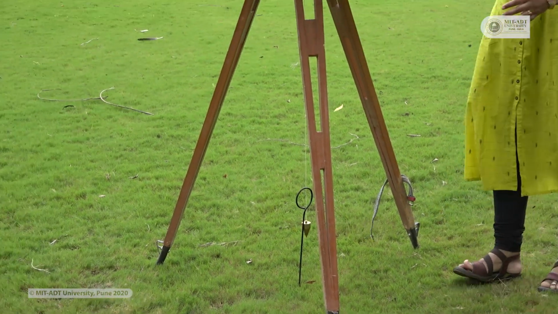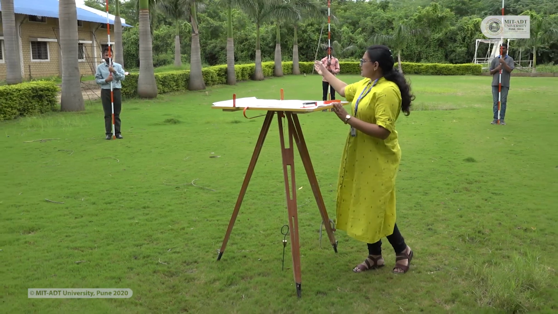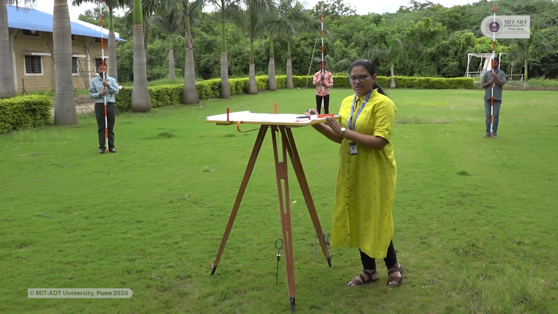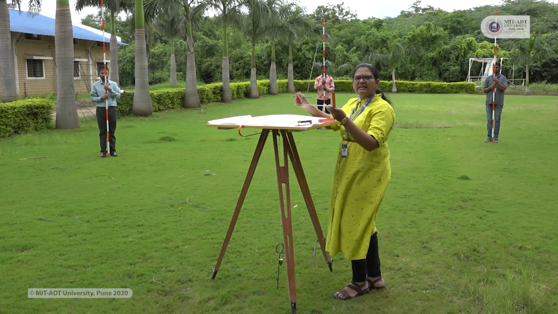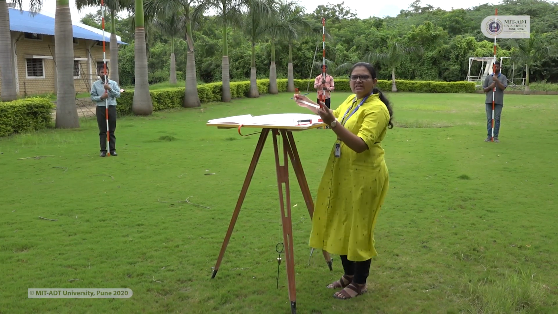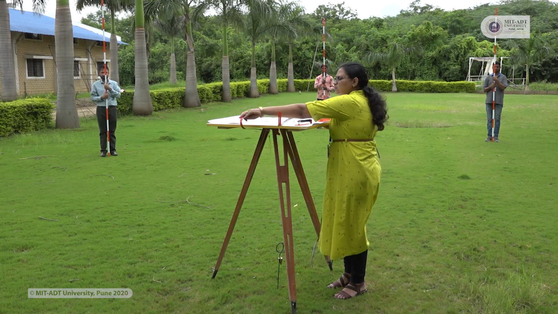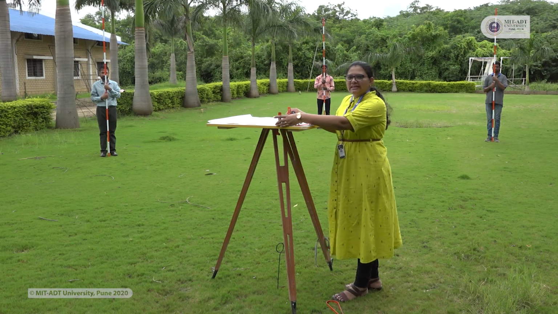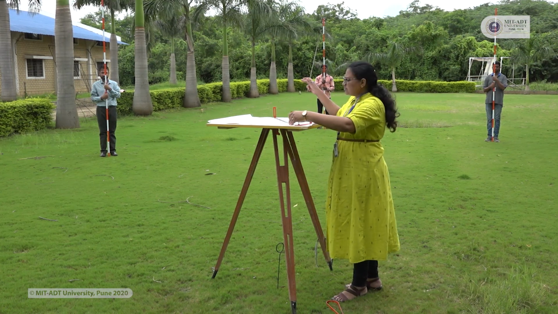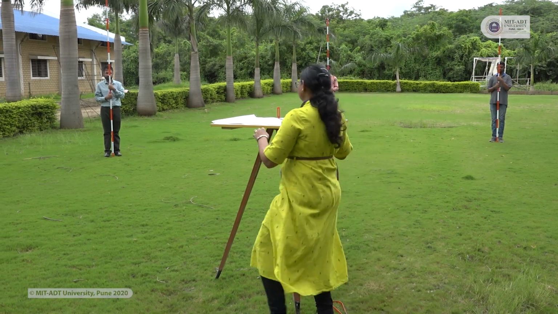Now I have to bisect the different lines and different points. We will start with station number B. I will use this alidade. You can see that it has the eye side and object side. I will keep this U fork aside. Now using this alidade, I will bisect the point B from this point A, which I have marked on the paper.